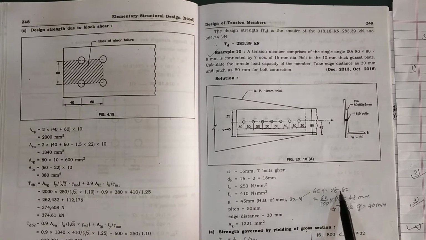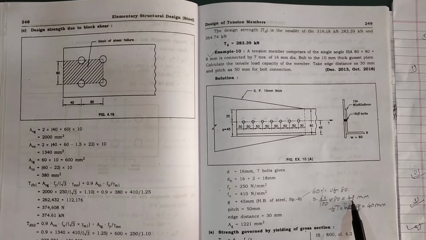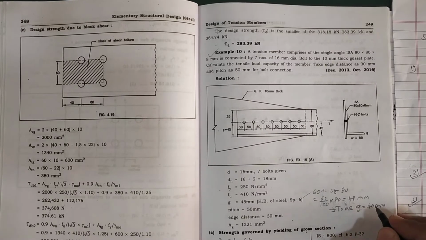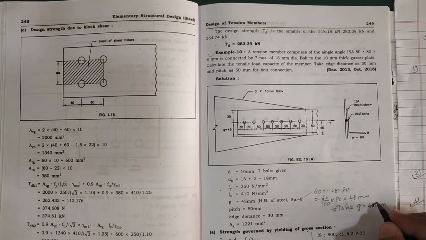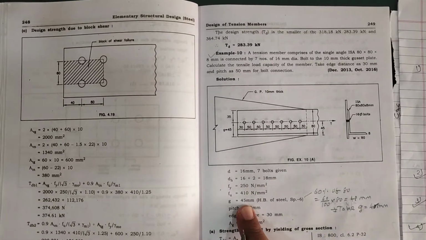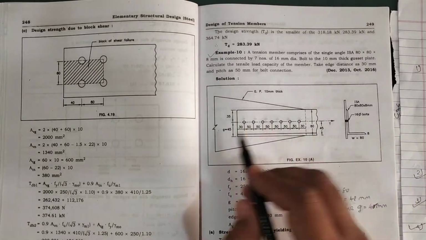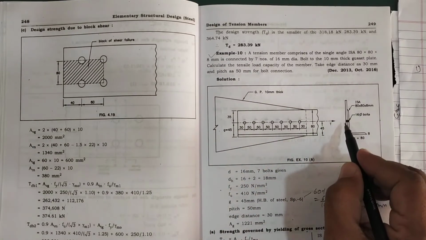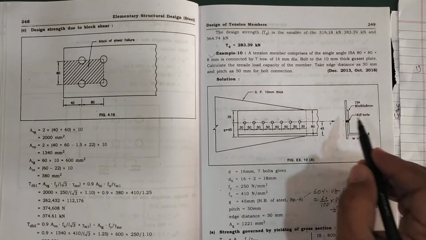So it is 60% of 80, the length of the connected leg, which comes to 48. So we consider gauge distance G equal to, here I am taking 45 mm. So G equal to 45 mm, this distance here to here.